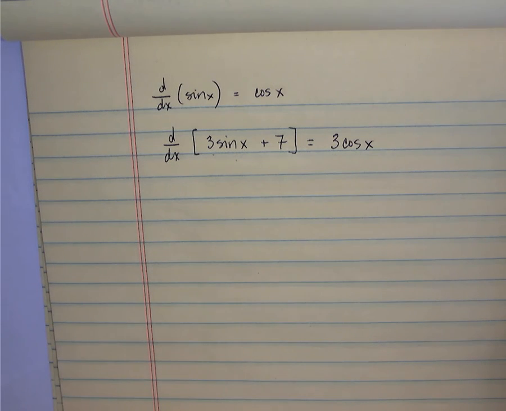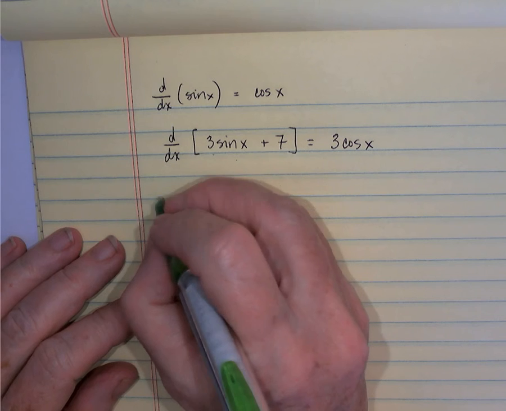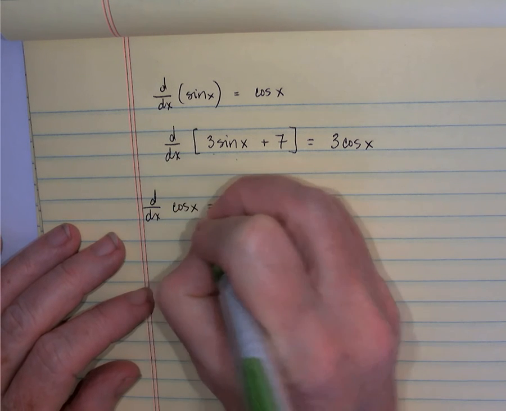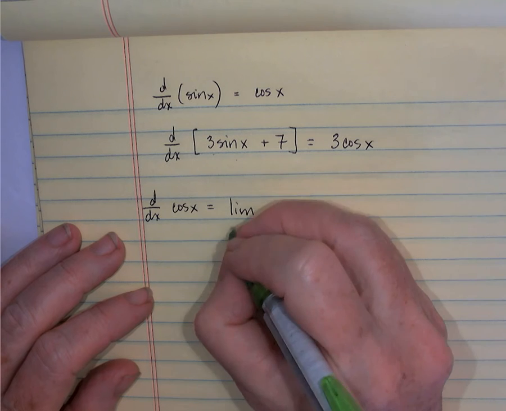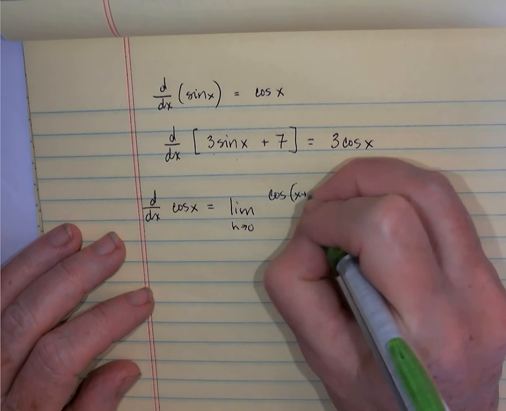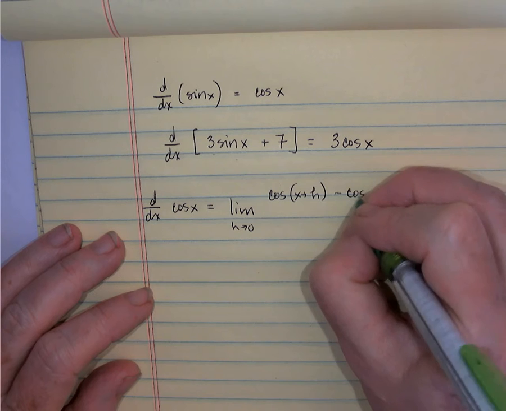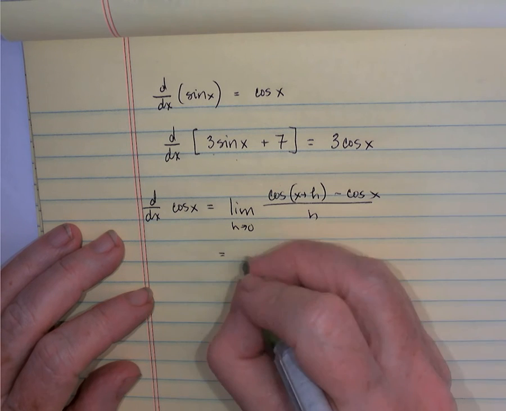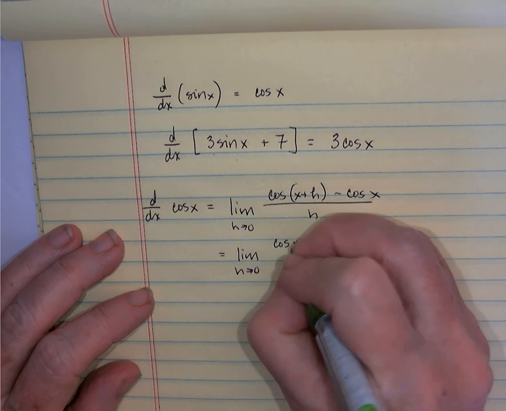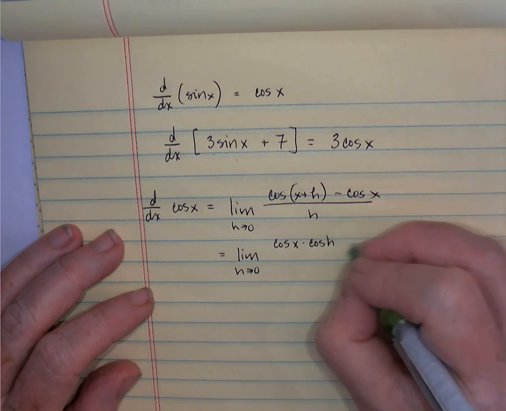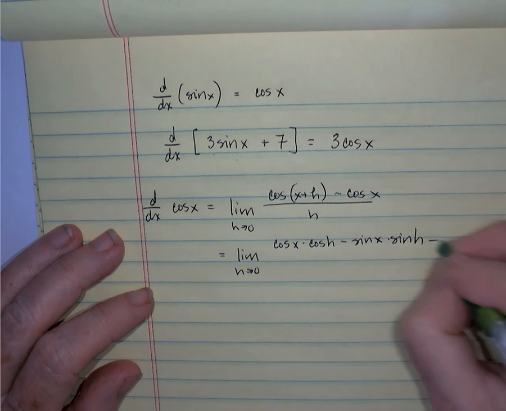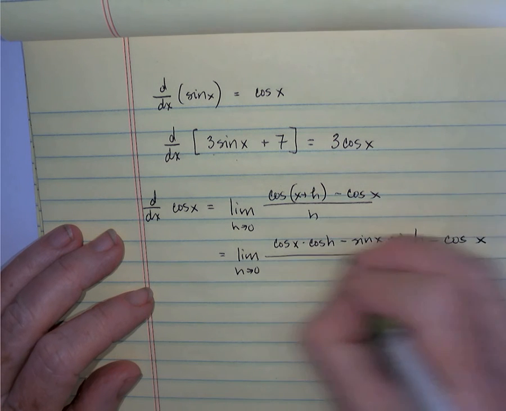But let's also talk about the derivative of cosine. So if we're going to look for the derivative of cosine of x, that is the limit as h approaches 0, cosine of x plus h minus cosine of x all over h. So let's just do this. Limit as h approaches 0. You know the drill. Cosine x cosine h minus sine x sine h minus cosine of x all over h.